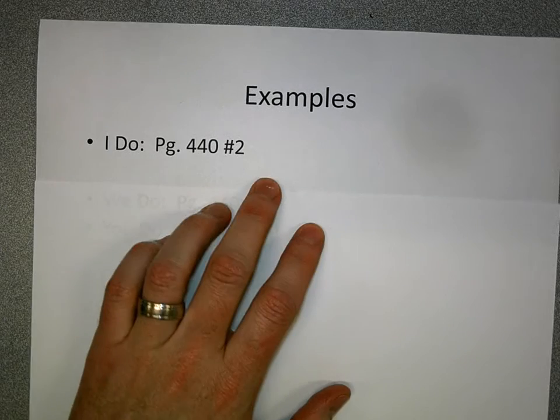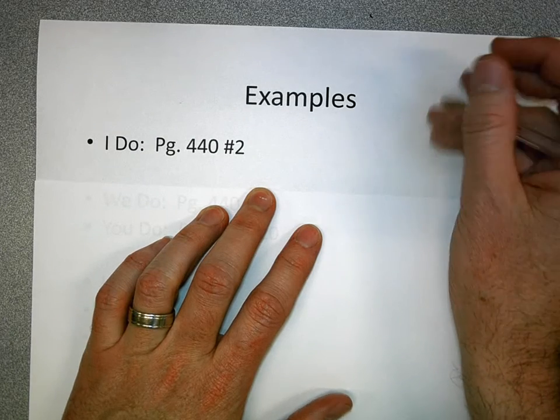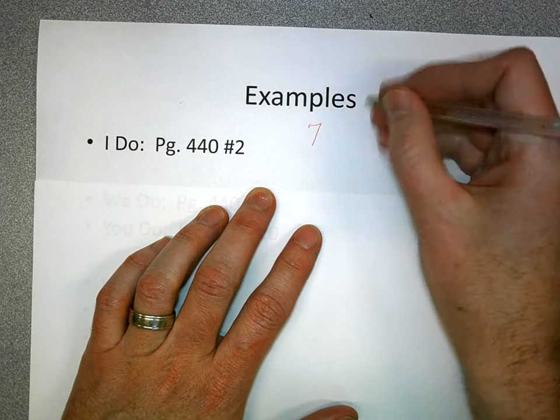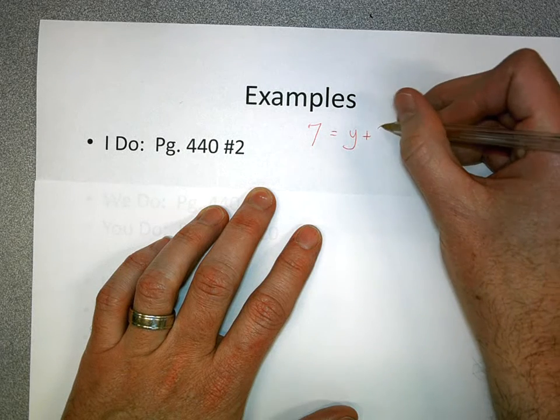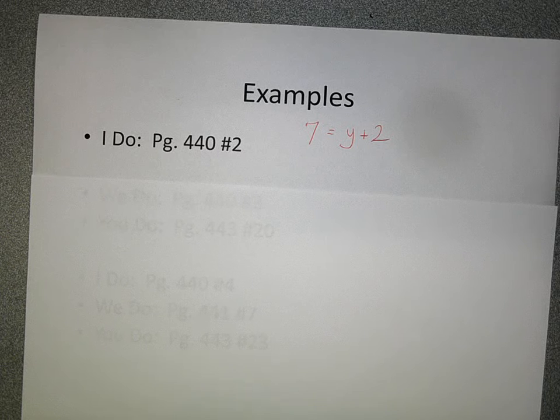Okay, number 2. It says solve each equation, check your solution. So for number 2, we have 7 equals y plus 2. Okay. Now, listen. If you look at that, I'm sure almost all of you will know that y, let's face it, y is 5, because 5 plus 2 equals 7.